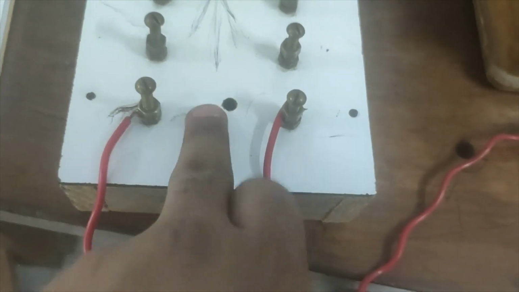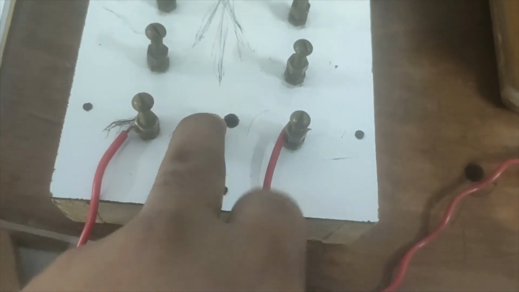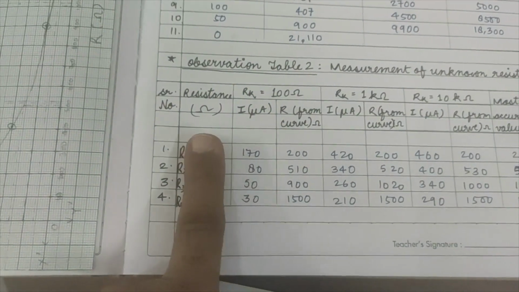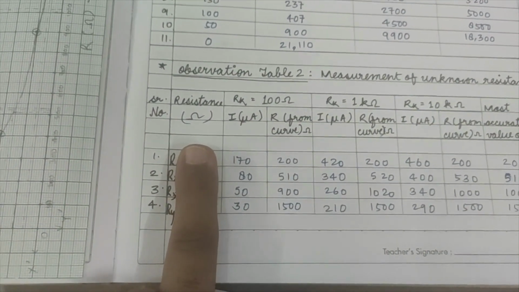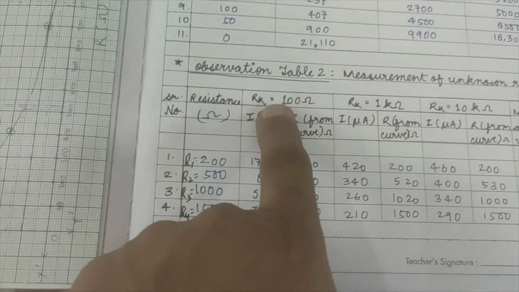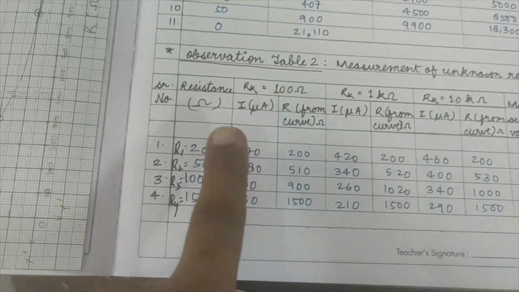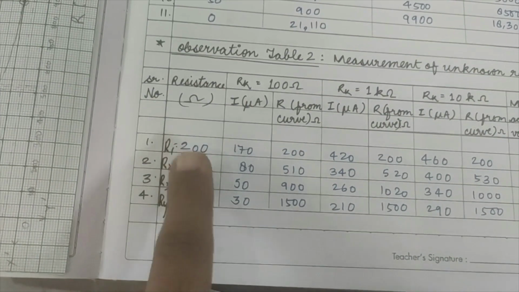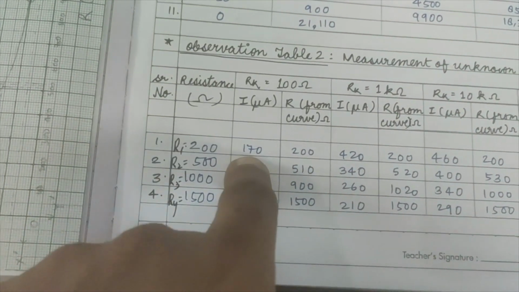These four resistances will be R1, R2, R3 and R4. These resistances are unknown to us. I have kept RK at 100 ohm and made the full deflection. Now we have to know the value of the current in the micro-ammeter.